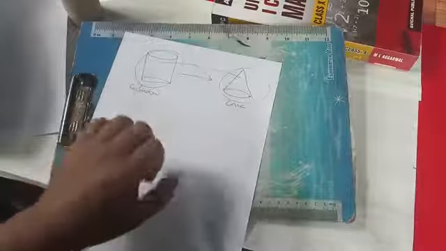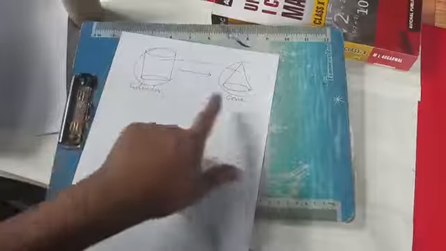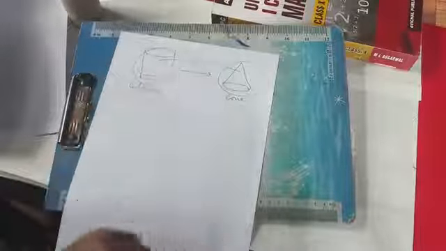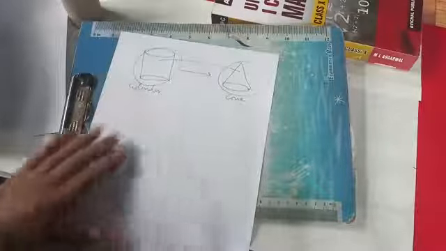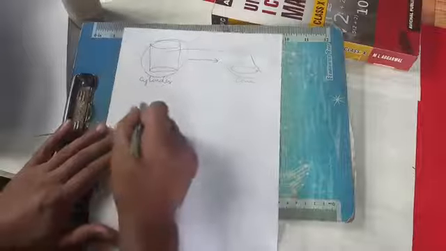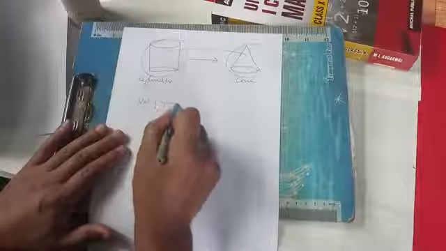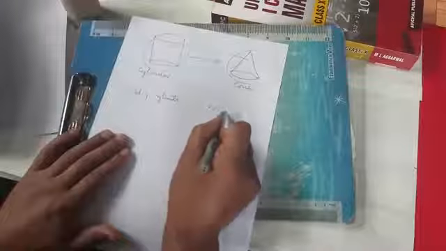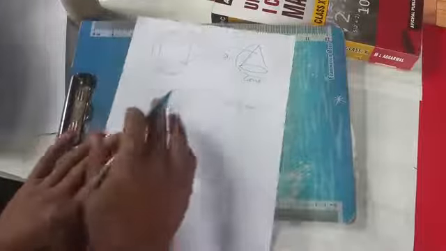Okay, so what do you think will remain same? You have to think about that. Okay, I'll tell you. The volume of the solid will always remain same. That means the volume of cylinder will always become equal to the volume of cone, no matter in what solid it is converted.